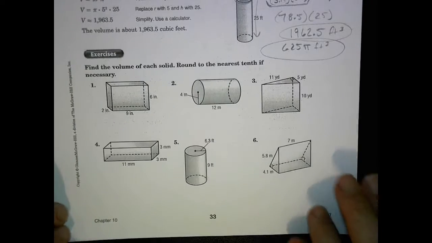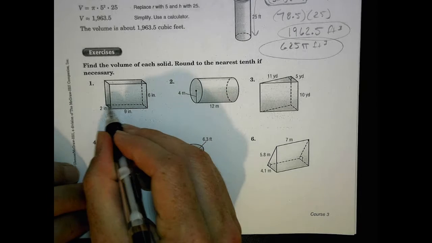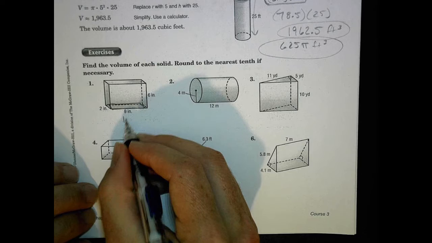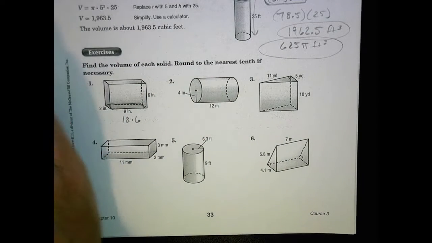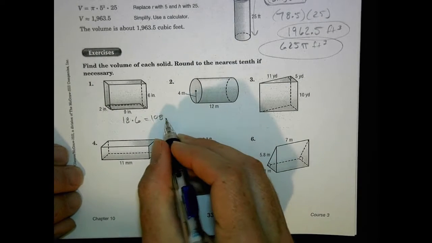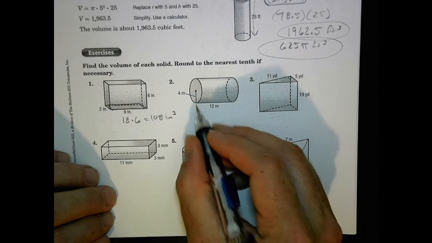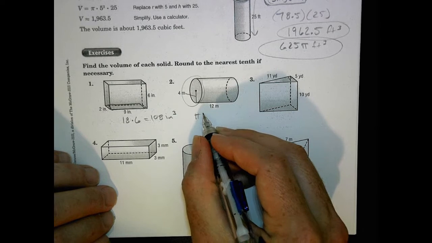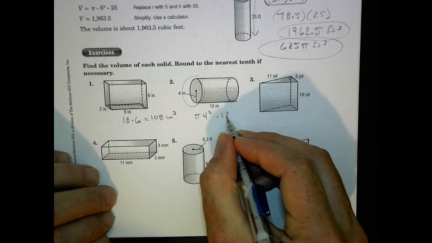Alright, let's look at a couple more examples real quick before we turn you loose. First I have the area of the base, which is 9 by 2. So the area of the base is 18, and the height is 6. So 18 times 6 gives me a total of 108 inches cubed. Over here, we have the area of the base, which is pi times the radius squared, times the height, which is 12.